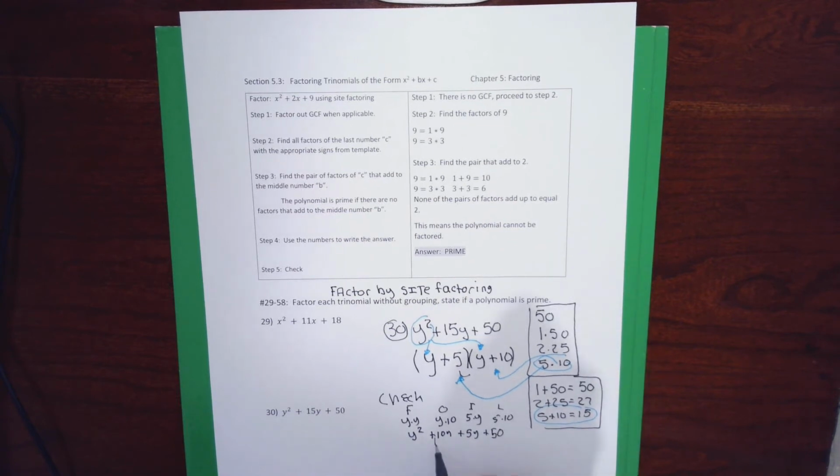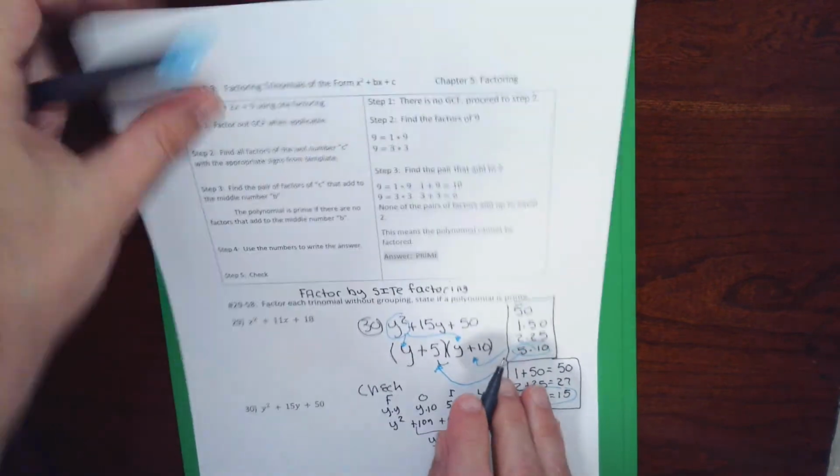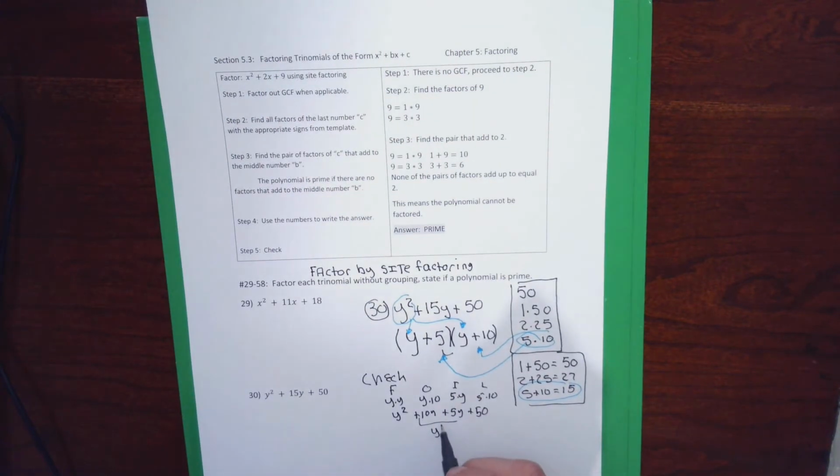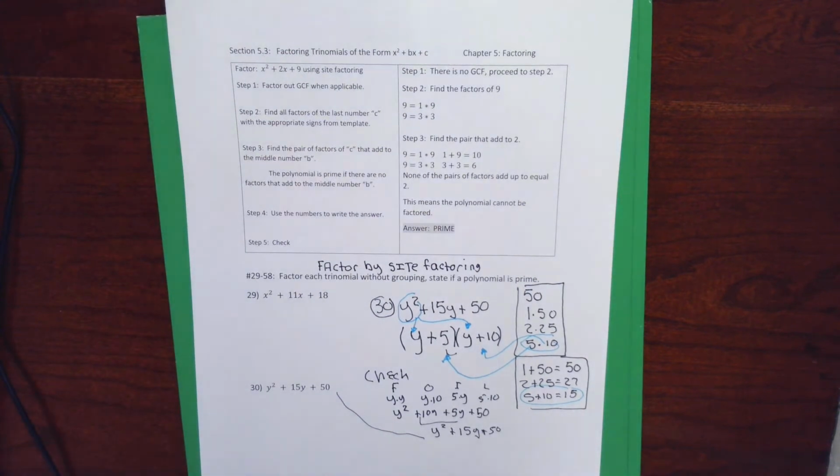This is going to give me y squared plus 15y plus 50, exactly the original problem. So it's almost like grouping without doing the grouping. We just have to figure out what to put in the first position because the algebra off to the side tells me the numbers that go in the last positions.